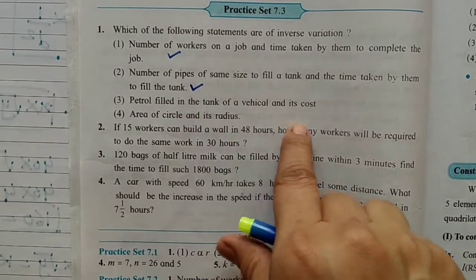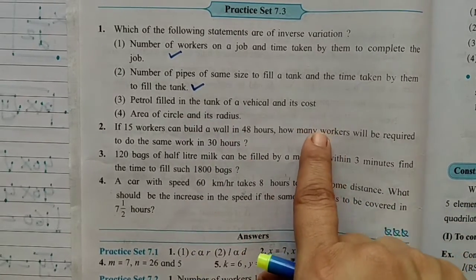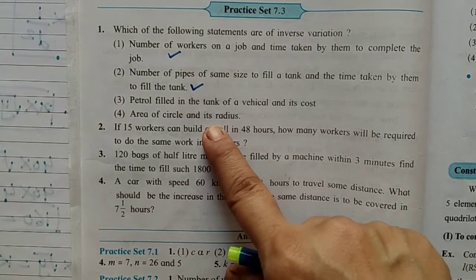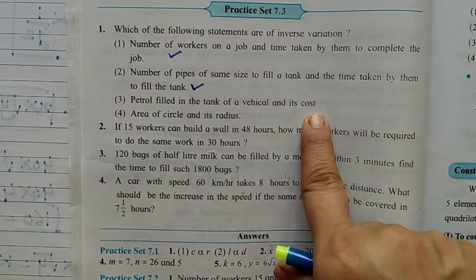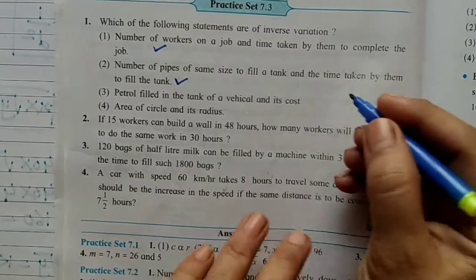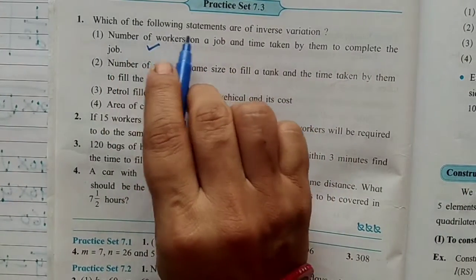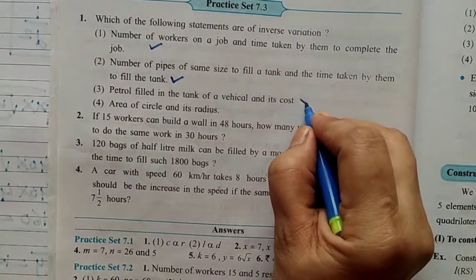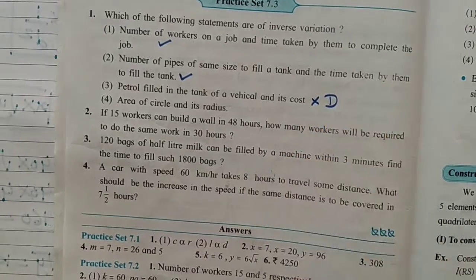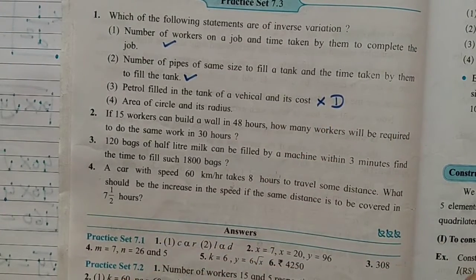So what type of variation is this? This is a direct variation. Why? The quantity of petrol increases, the cost also increases. So this is what they have asked us. Is this an inverse variation? No, this is a direct variation. Now let us see the next.